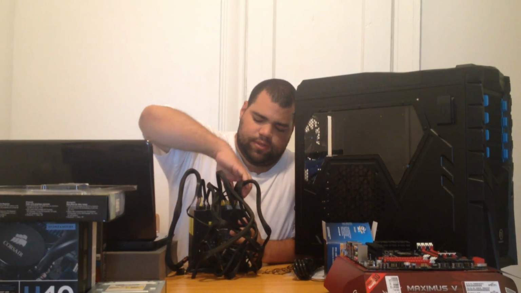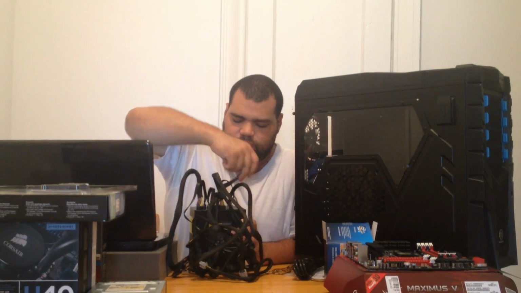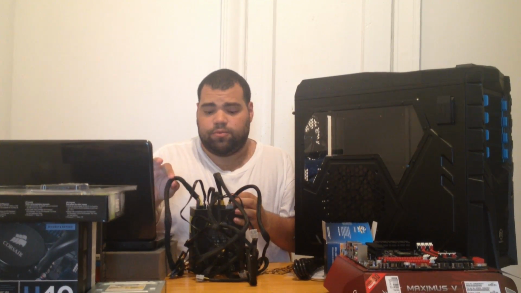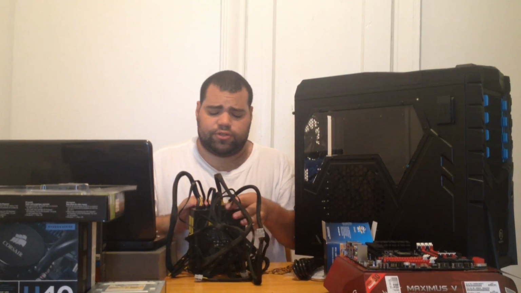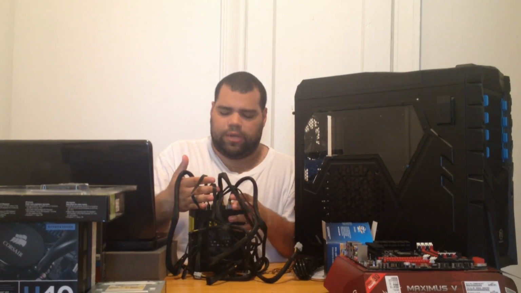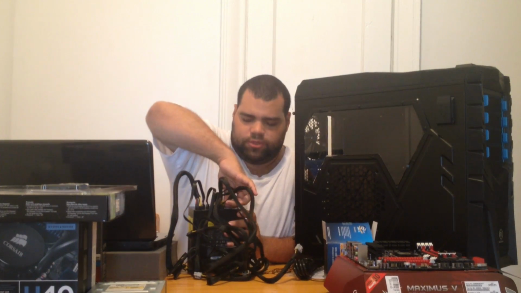Basically, you connect only the wires that you're going to use. Certainly, you're going to use at least your motherboard connector, your CPU, and at least one SATA connector for your hard drive. That's at least 3 cables, which is way better than 12 cables in total.